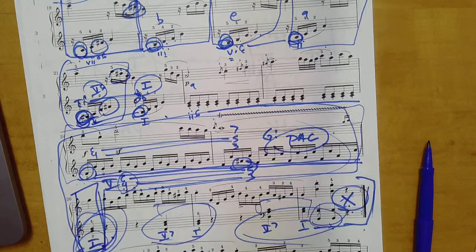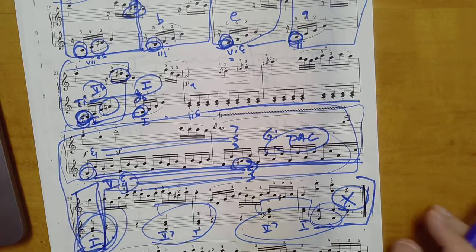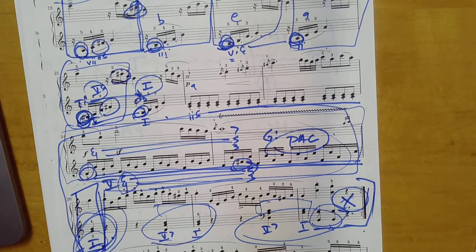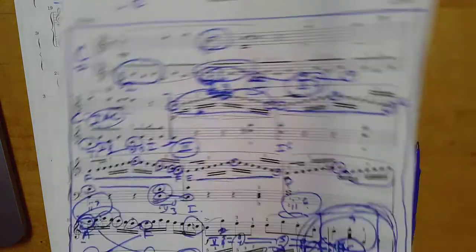Let's hear everything up to this point. Let's hear just this section, and then we'll listen to the entire first section. So here we go. Five, 1, 5, 1, 1. Let's hear the whole thing.